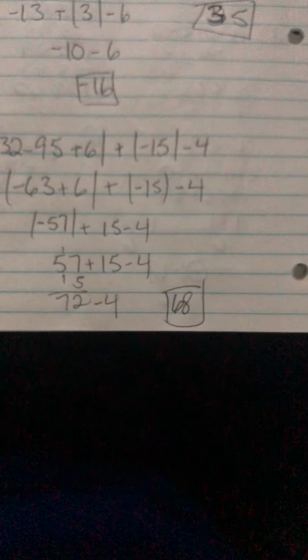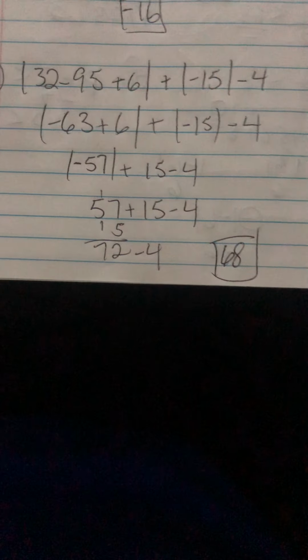The absolute value plus 15 minus 4. So we know we're just going to add all this up. So 57 plus 15 minus 4. 57 and 15 is going to give us, what is that going to give us? 72. 72 minus 4 is going to give us 68. Oh, we figured it out. All right. So that's it for that one.